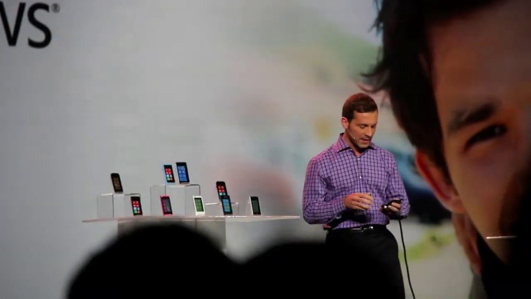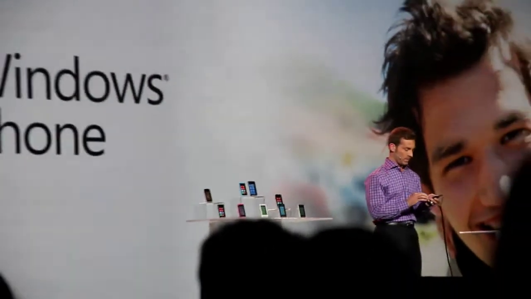Go ahead and switch over to the phone. This is actually my Windows phone, up and running on the screen. Can I get that, please?